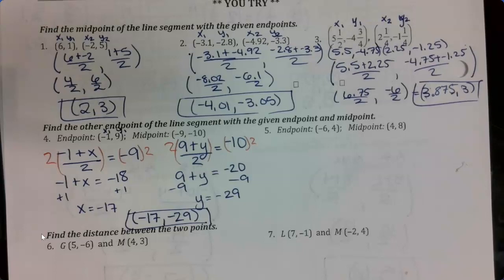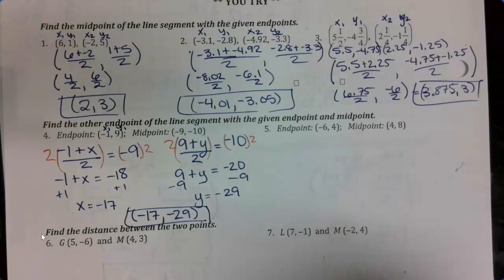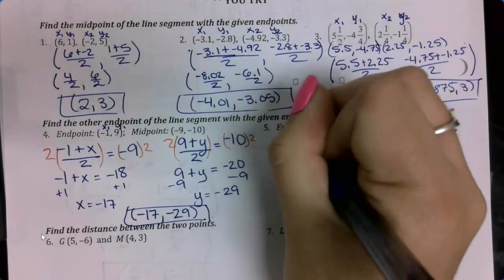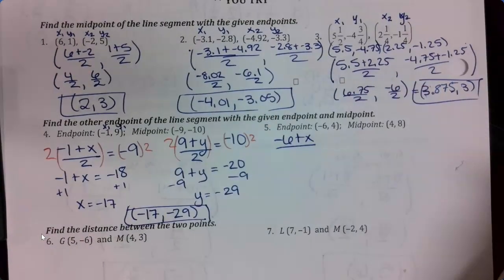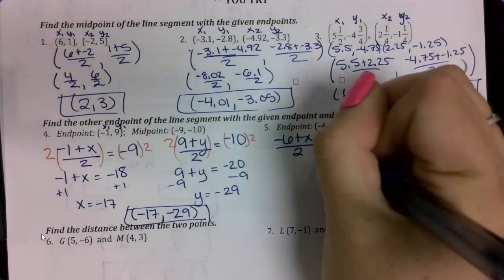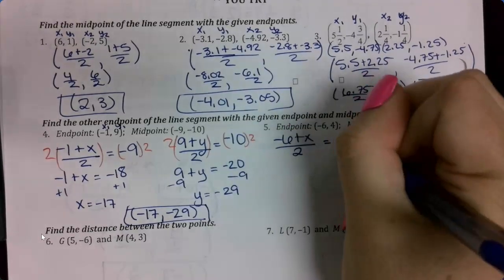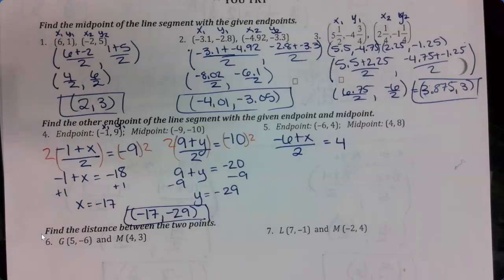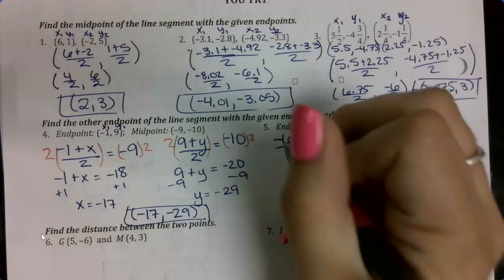Okay, so for number 5, same idea. I have one of my endpoints, and I have my midpoint. So I'm going to start off with -6 plus x, because I know one of my x values, I don't know the other. Divide by 2 because it's a midpoint, and it should give me 4. And then my first step is to multiply both sides by 2.